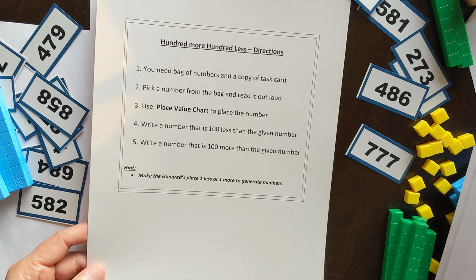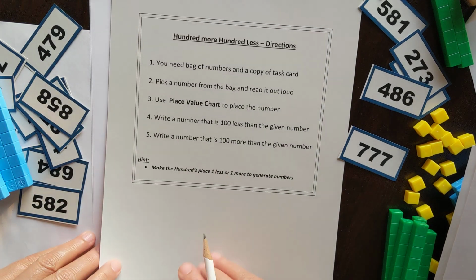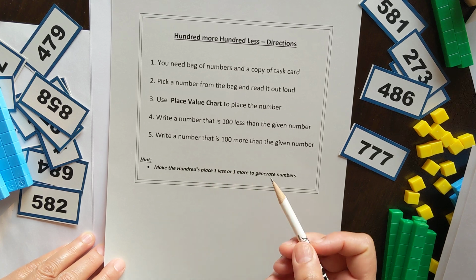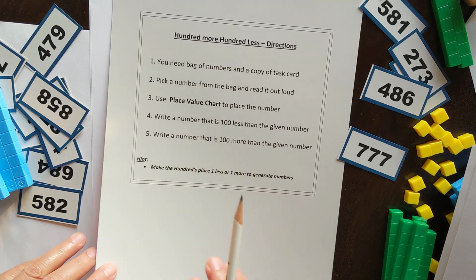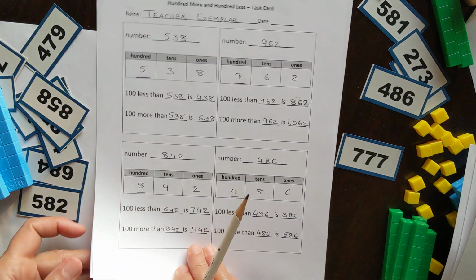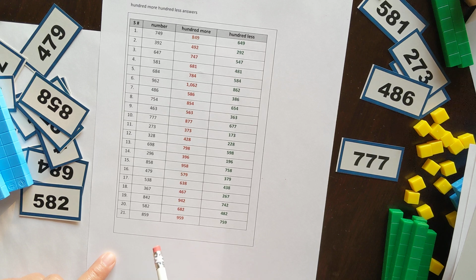Directions help students work on this activity independently. Here is the hint. Make the hundreds place 1 less or 1 more to generate 100 more and 100 less than a given number. Teacher exemplar sets expectations and answers provide immediate feedback.